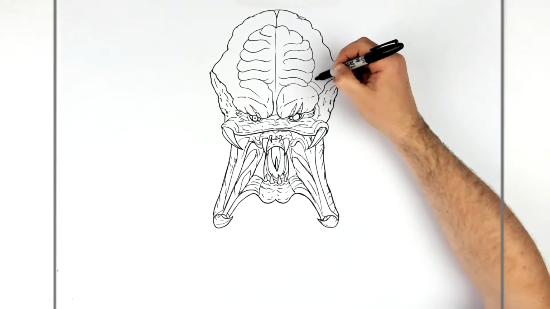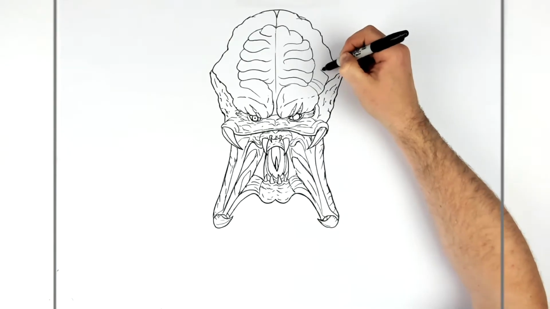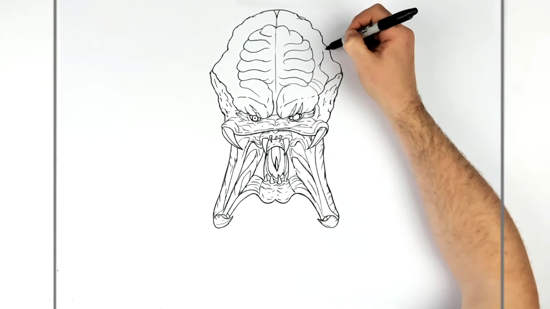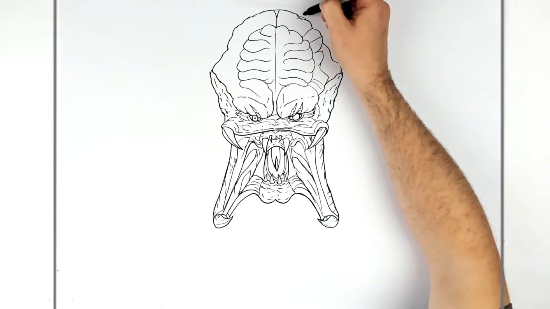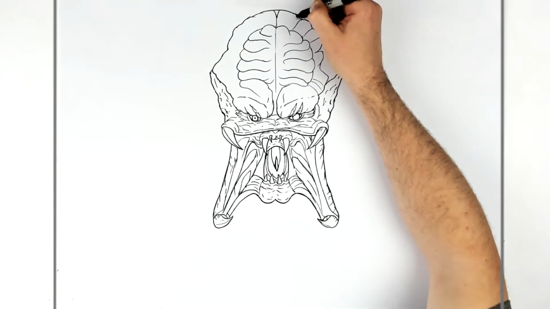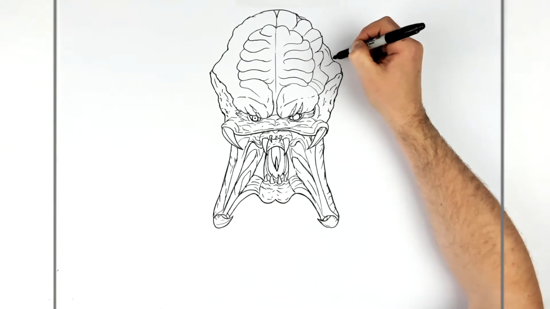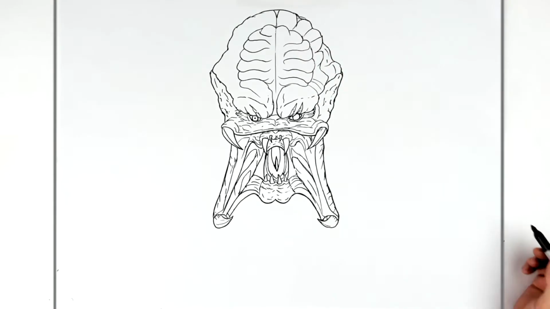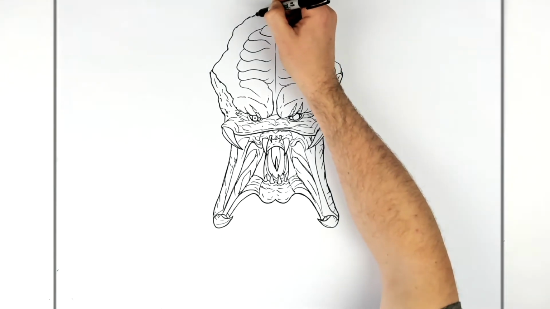And then there's like lines coming down this way. It's probably bone or something. And then some more again here. Right, that kind of thing, and we do the same thing roughly over here.